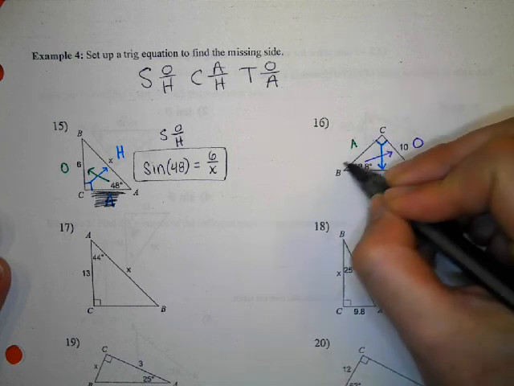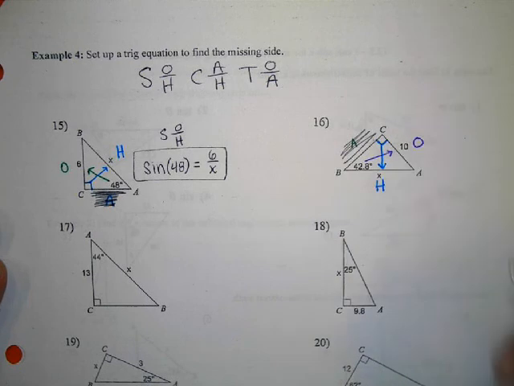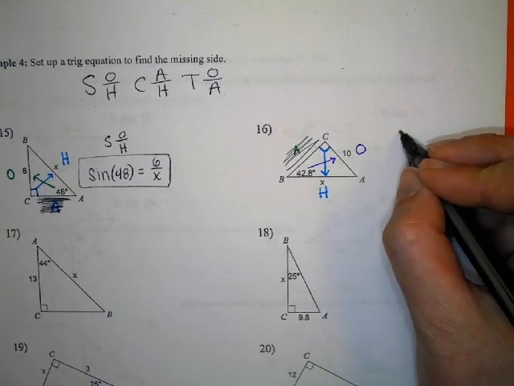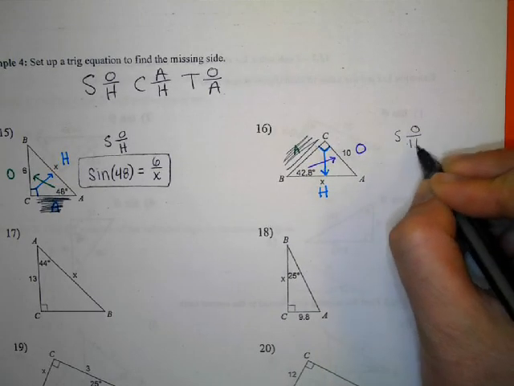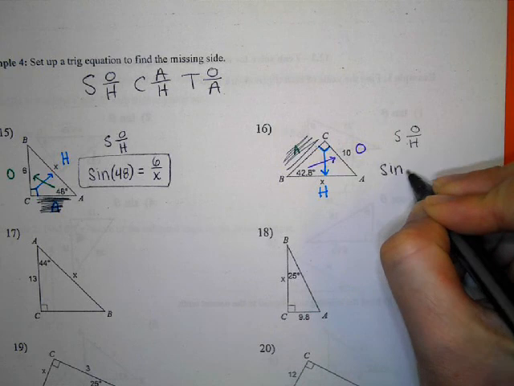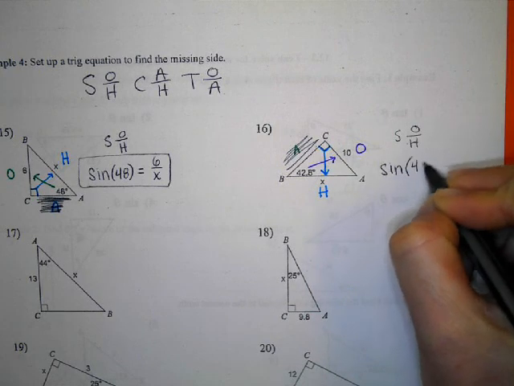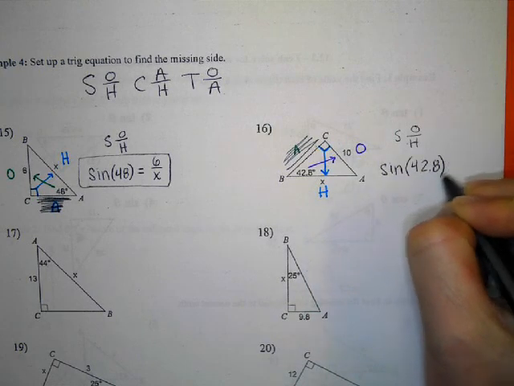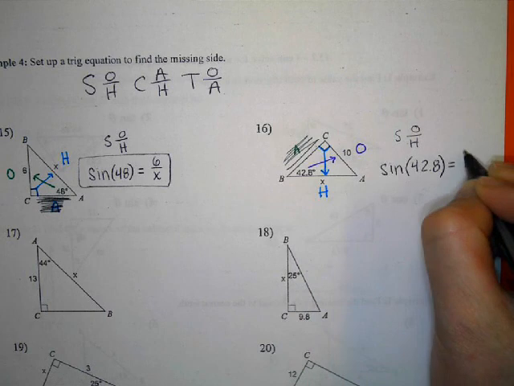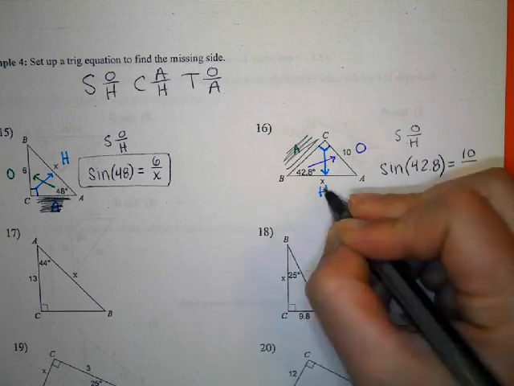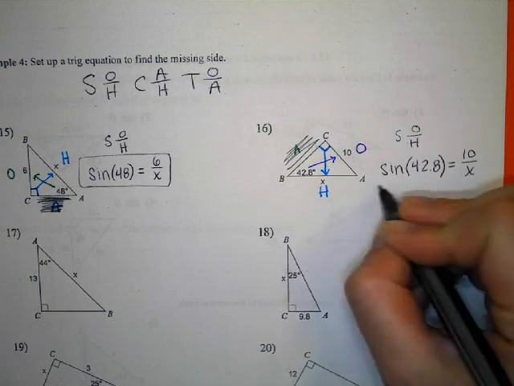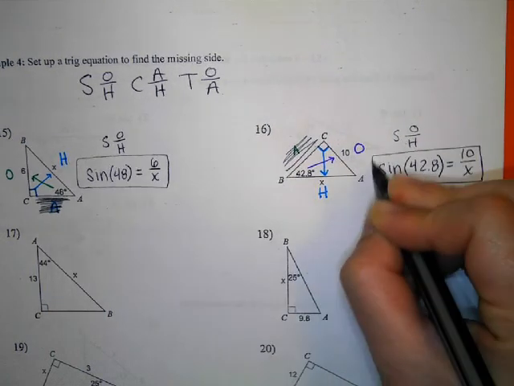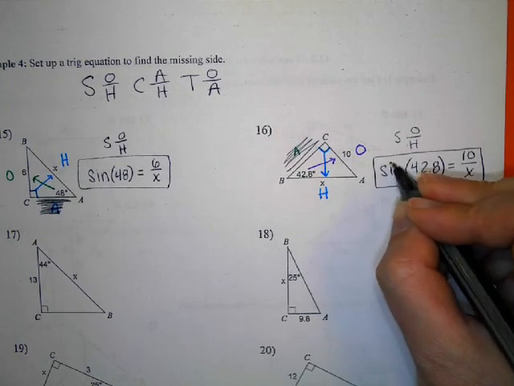There's no number. O has a 10, H has an X, A has nothing. A gets scribbled out. That means I'm using sine of my angle equals O, which is a 10, over H, which is an X.